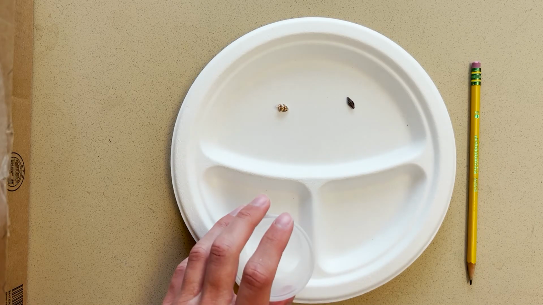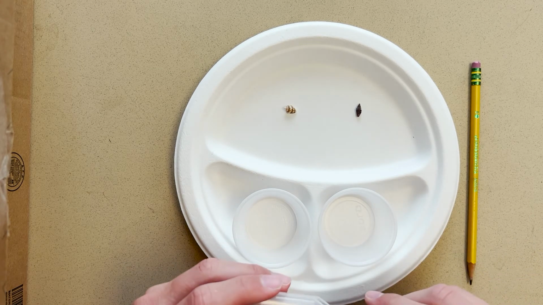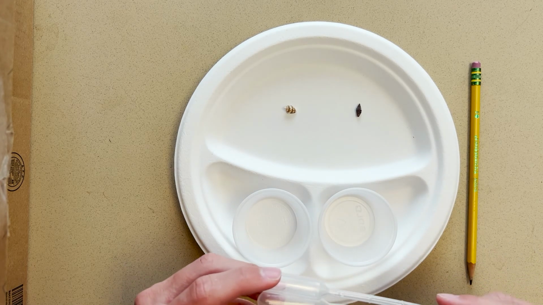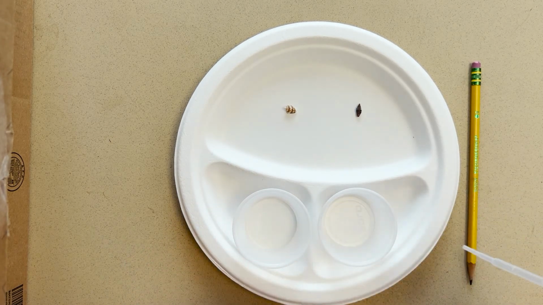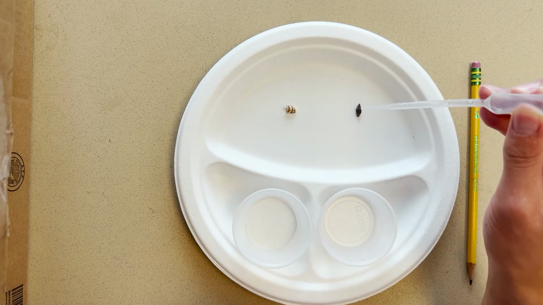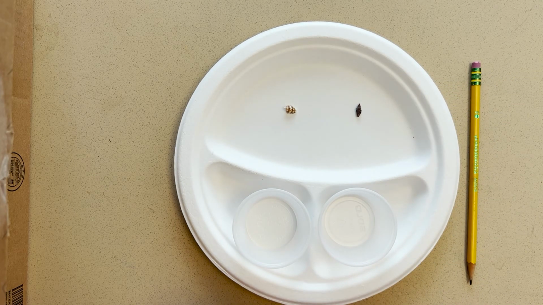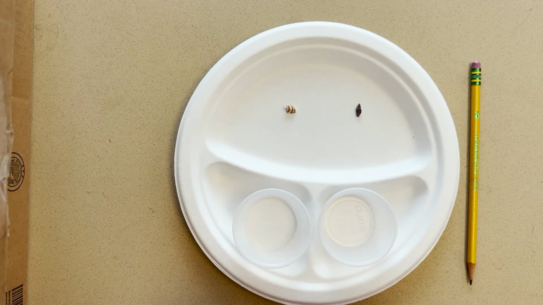Give each pair a 2-ounce cup of vinegar and a 2-ounce cup of lemon juice, along with 2 pipettes. Depending on your students, you may have to demonstrate how to use a pipette beforehand. 1 student will put several drops of lemon juice onto the shell on their side of the line, and then wait to observe what happens. Then the other student in the pair will place several drops of vinegar onto their shell, and wait to observe what happens again.